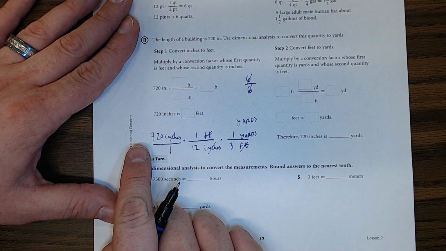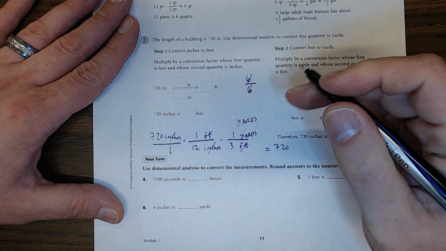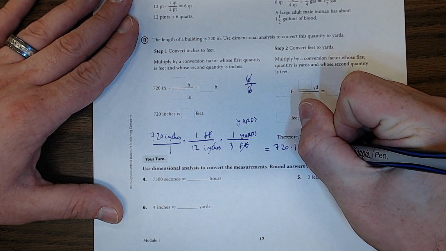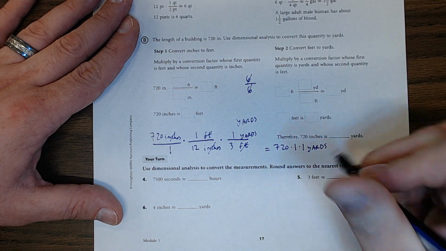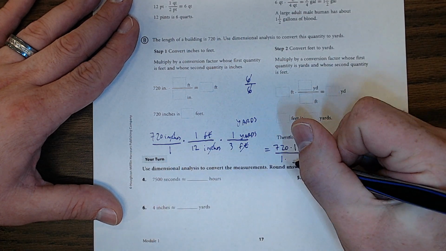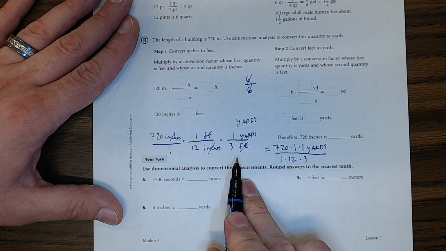If I look, the only thing I have left on the top here is 720 inches is gone, times 1 feet is gone, times 1 yard, divided by on the bottom, 1 from here, times 12, but the inches is gone, times 3, but the feet is gone.